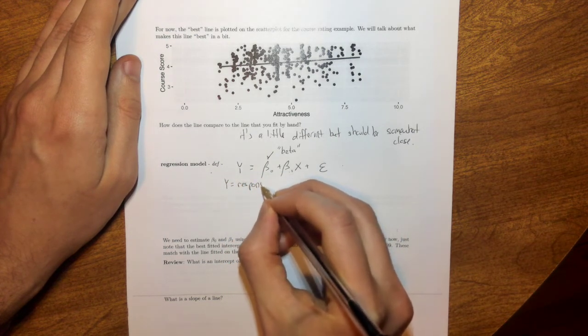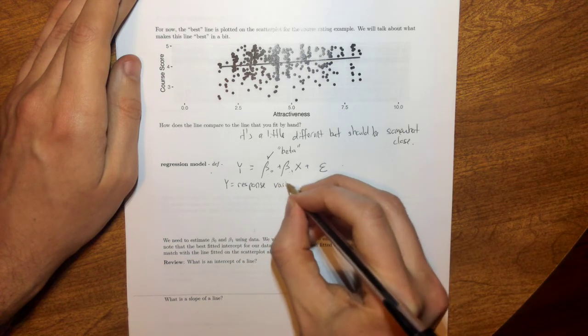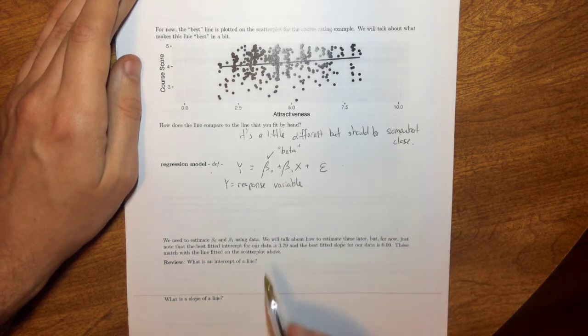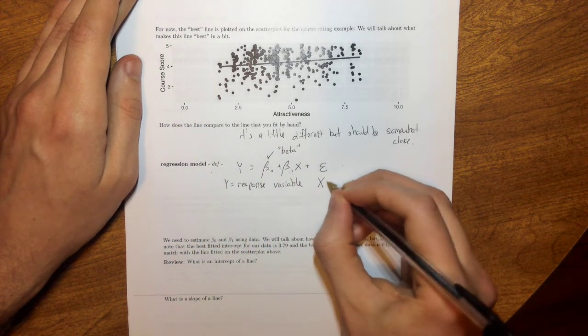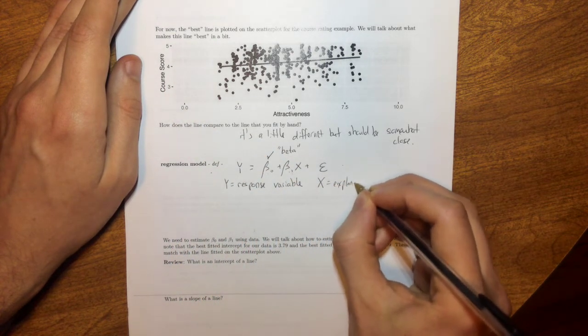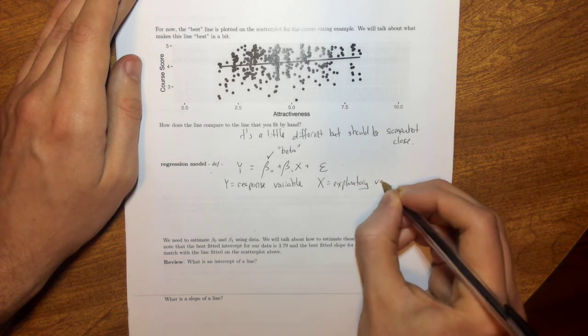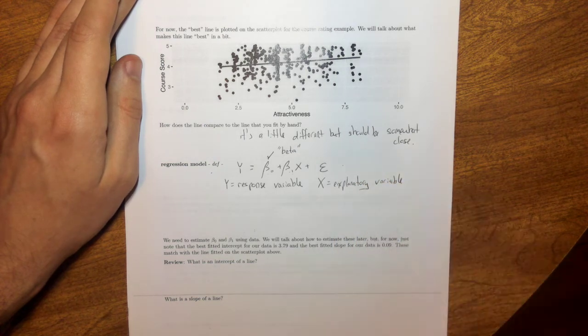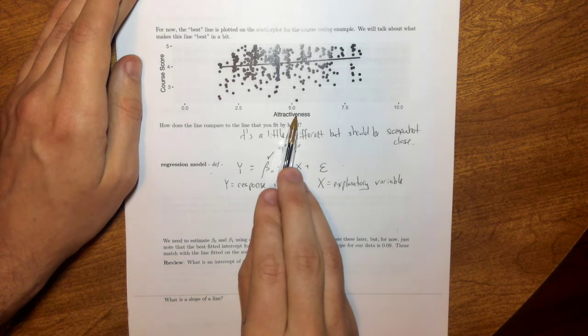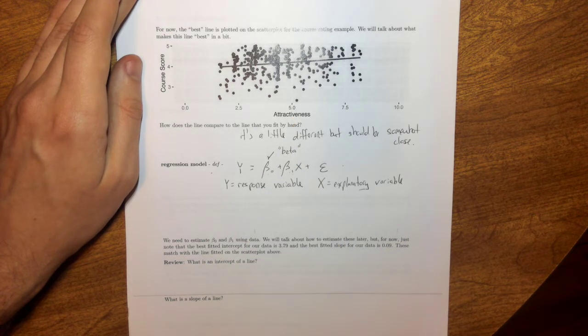Y is going to be our response variable. In this example, it's course score, so it's on the y-axis. X, we're thinking about as either our predictor variable or explanatory variable. It's called either one. It's what's on the x-axis in our scatter plot, so attractiveness here.